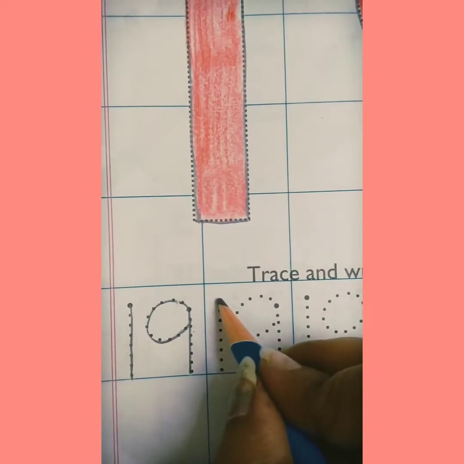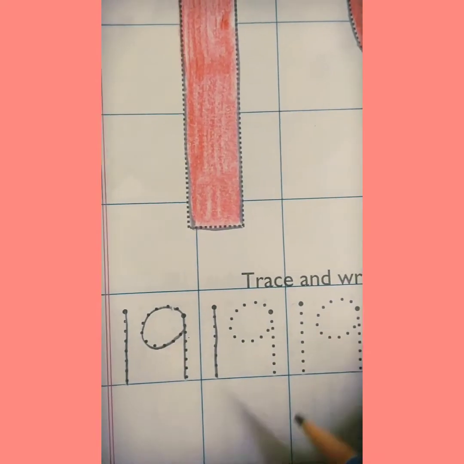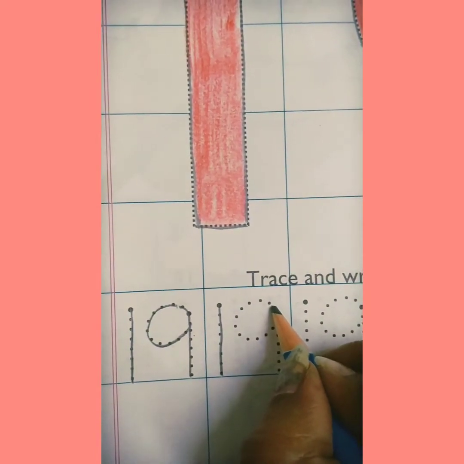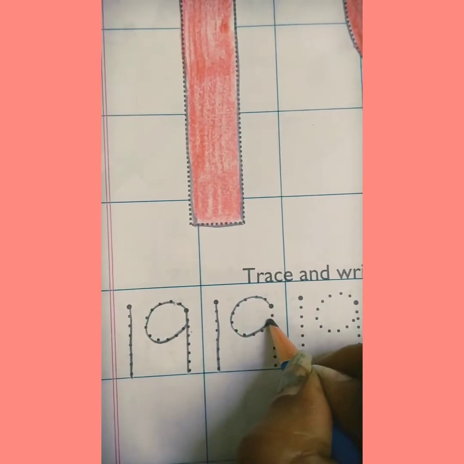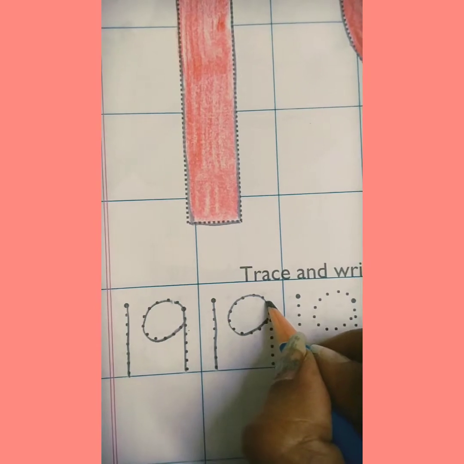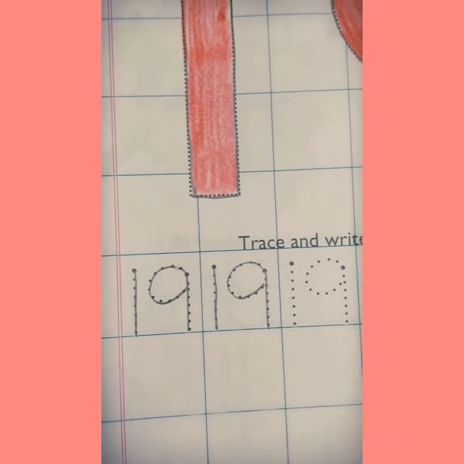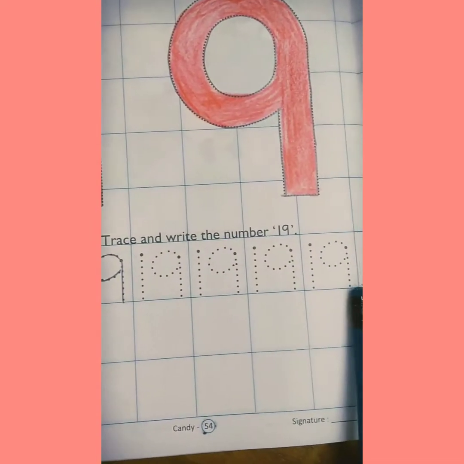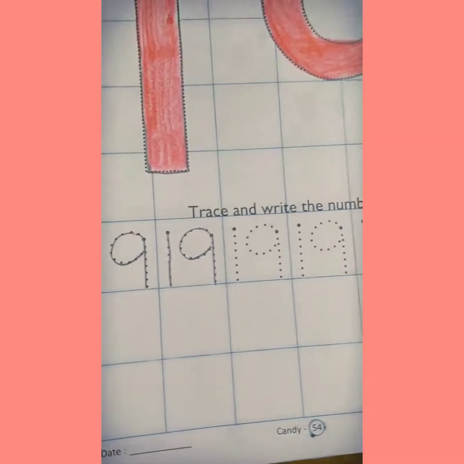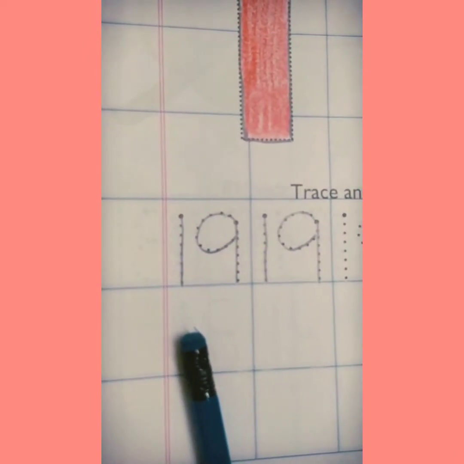Okay, again first you have to make one standing line. Okay, then from here you have to make one left curve. Okay, then stop here, then from here come downside and make one standing line. Okay, so like this you have to complete your tracing line. Now kids, you have to write here number 19.